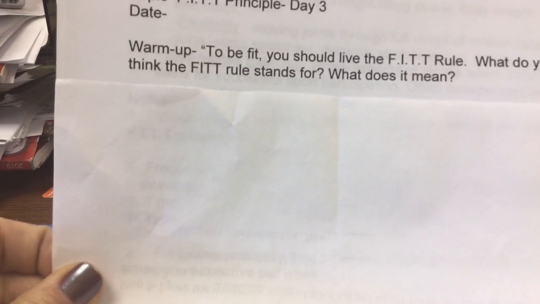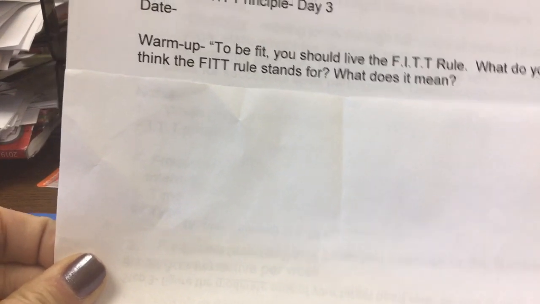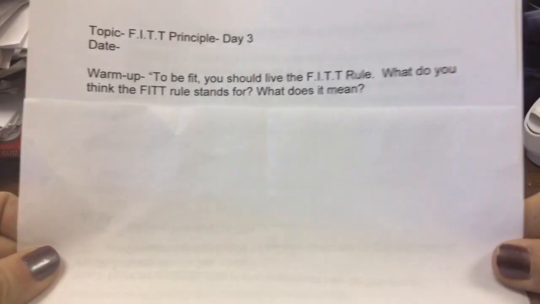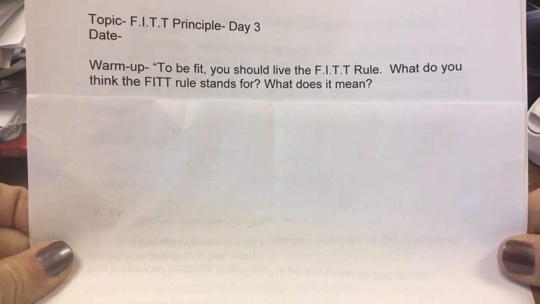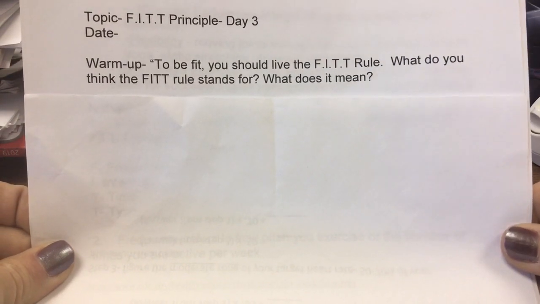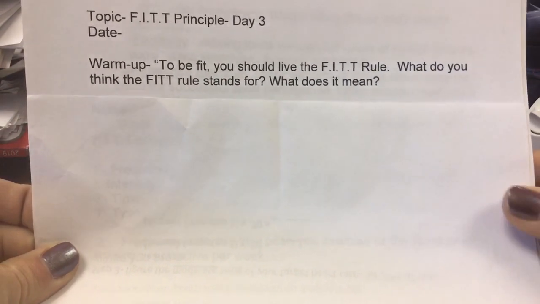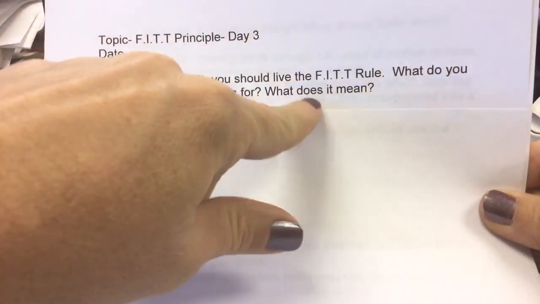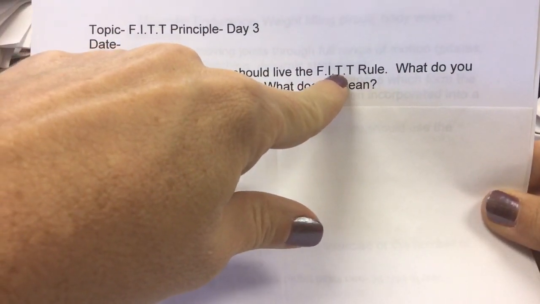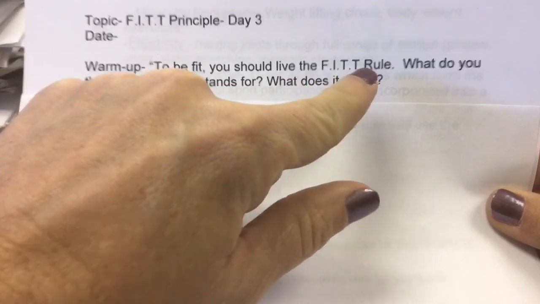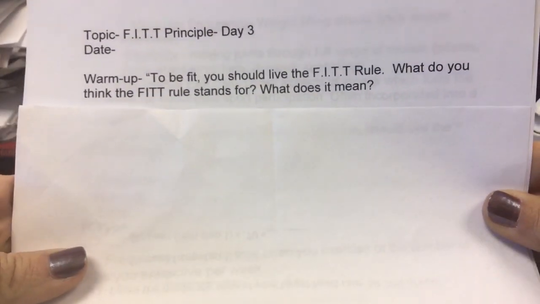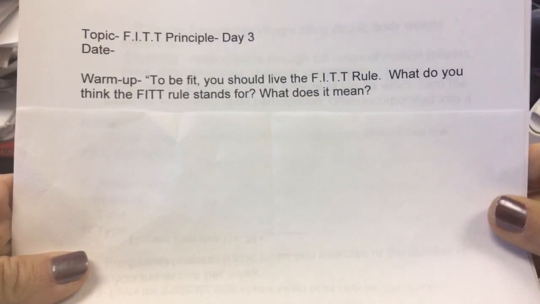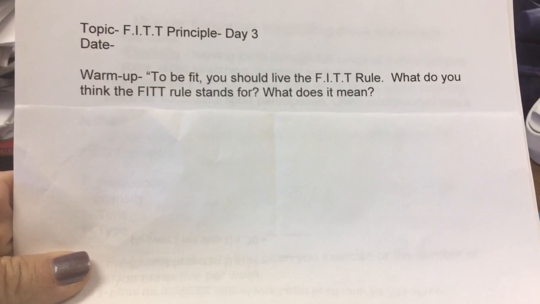So here we go. Our warm-up says, to be fit, you should live the FITT rule. What do you think the FITT rule stands for? What does it mean? Okay, so it's obviously an acronym because you've got the F period, I period, T period, T period. So what do you think the letters stand for? And what do you think the FITT rule altogether does it mean?